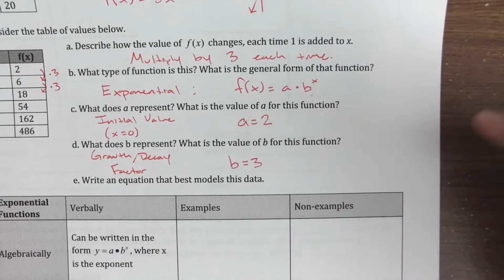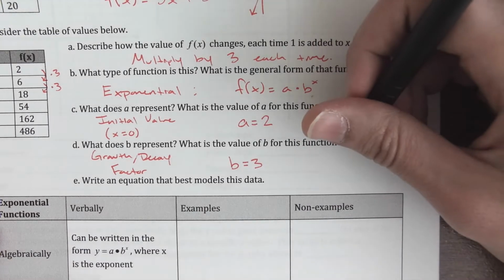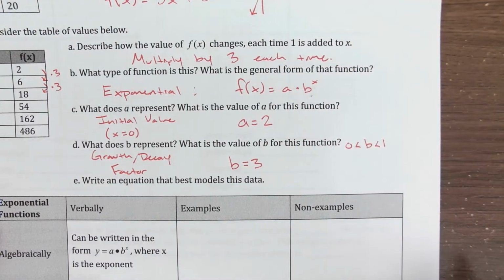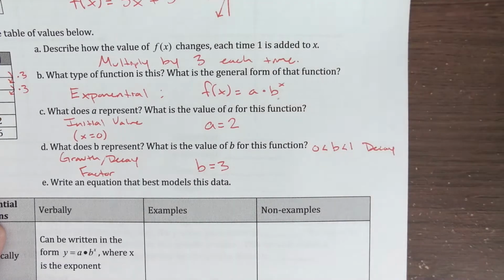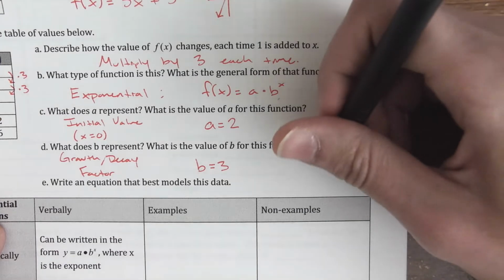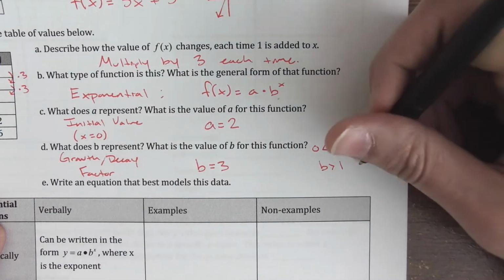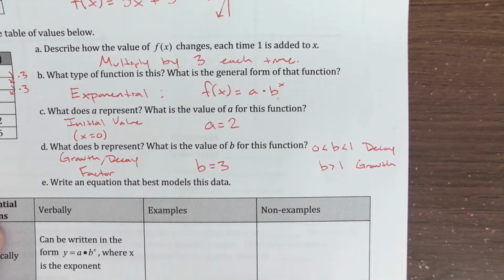You can put a little side note, how to determine whether or not we're talking about exponential growth or decay. If the b value is between 0 and 1, so you can have this inequality here. If b is between 0 and 1, then we're looking at decay. In other words, the function is decreasing as x increases. If b is greater than 1, however, like in this case here, then we have exponential growth, meaning the function increases as x increases.